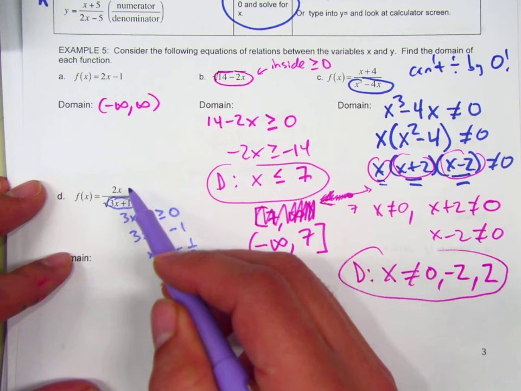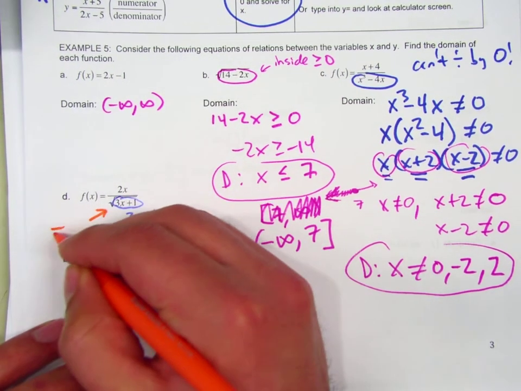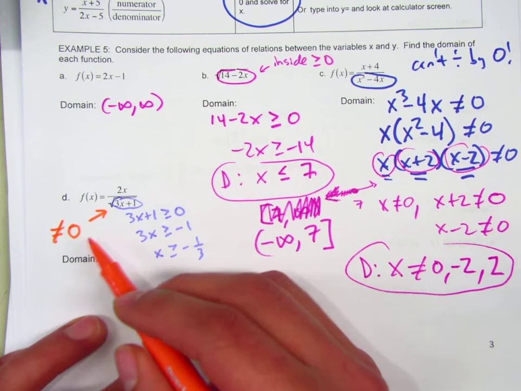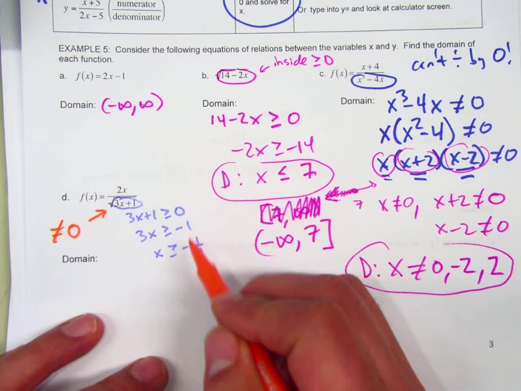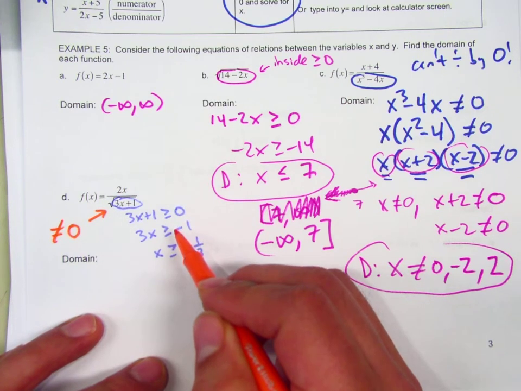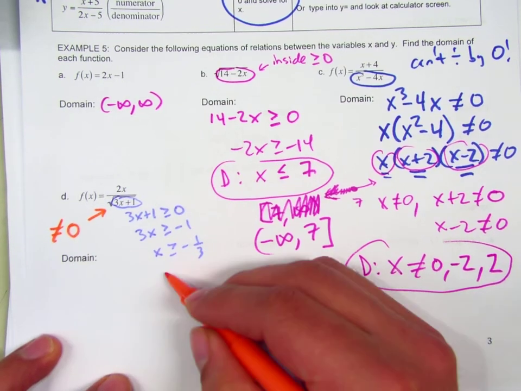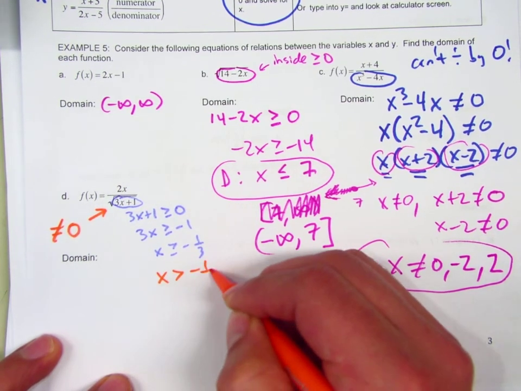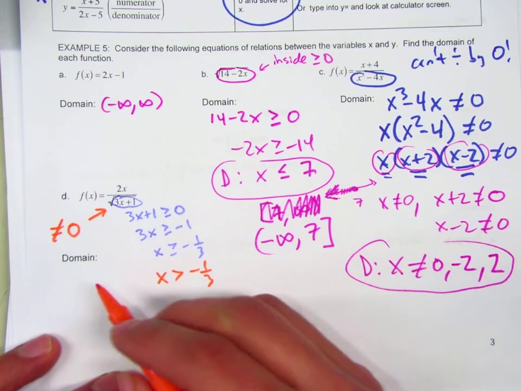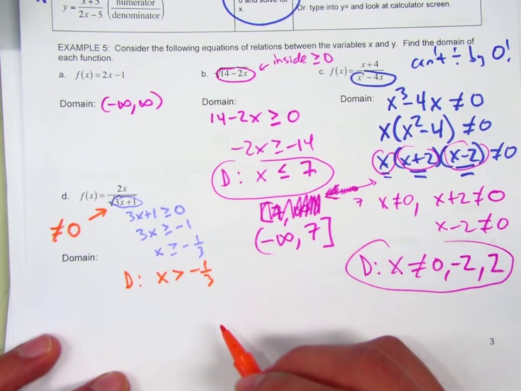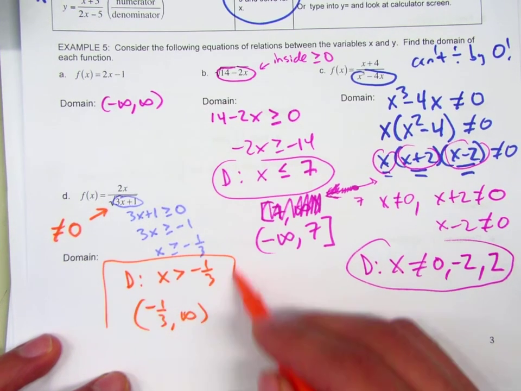But that's not all. We have a fraction. Okay? So what's the final piece here? What is the denominator never allowed to equal? Good. And so now we're going to go ahead and solve this again. Do you know what value makes this equal to 0? I mean, we already figured it out. The negative 1/3 is what makes it 0, right? So all we're going to do is just say, you know what? We don't want to include negative 1/3, so we're just going to make it greater than negative 1/3. And now we're okay. So then the domain would be x is greater than negative 1/3, which if you write in interval notation would be written like so.